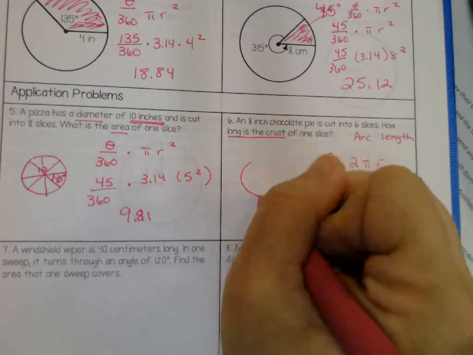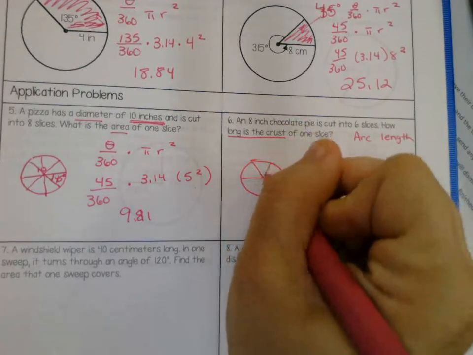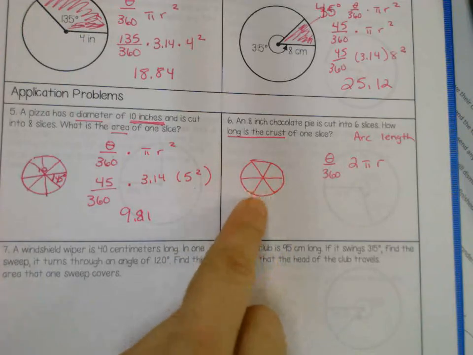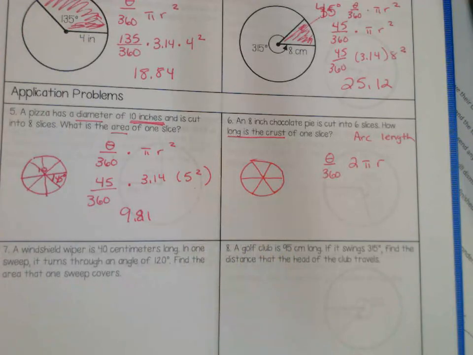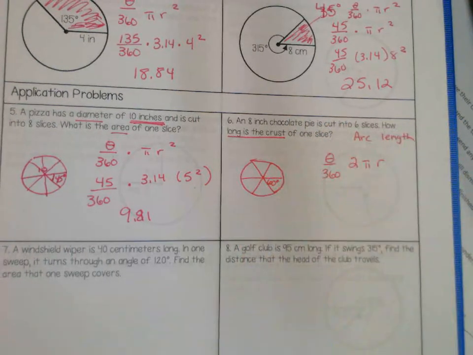So here's my pie, and I'm cutting it into 6 slices. So it would look like that. Now, you're going to have to find out what that angle measure is. So how would I find out what that angle measure is? Right, 360 divided by 6, which means that each piece is at a 60-degree angle.